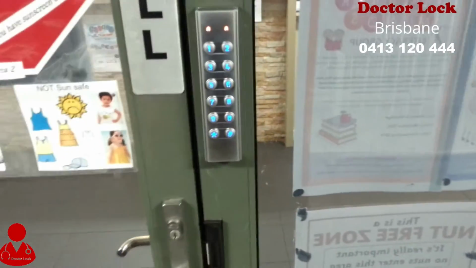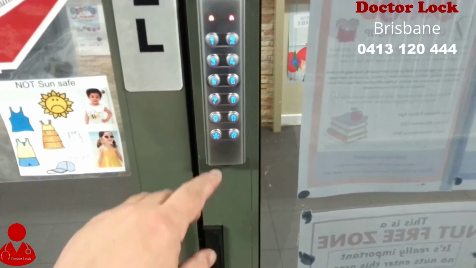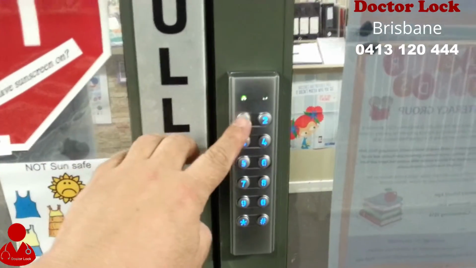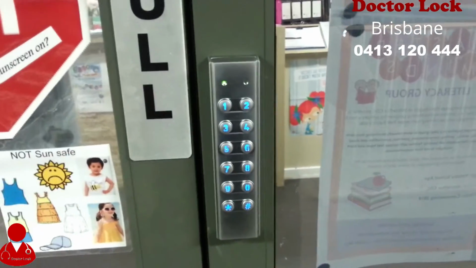Now let's say that night time comes, what we want to do is disable the parents code. I'll just pause the video and do that. Okay, so now you'll notice that there's a green light and the red light is now gone. Now the parents code will not work.